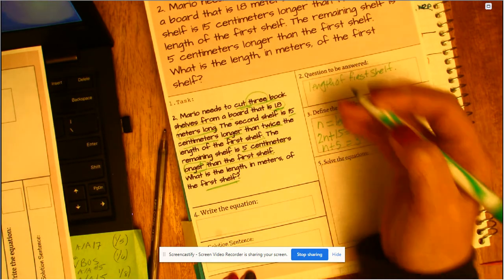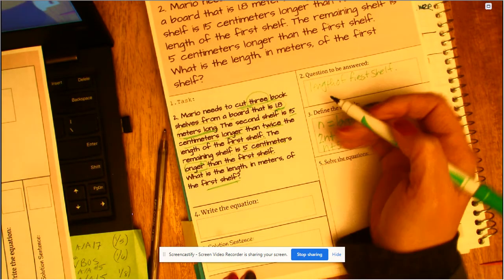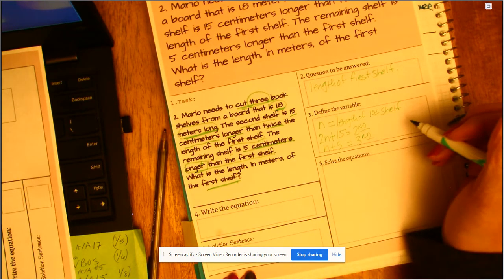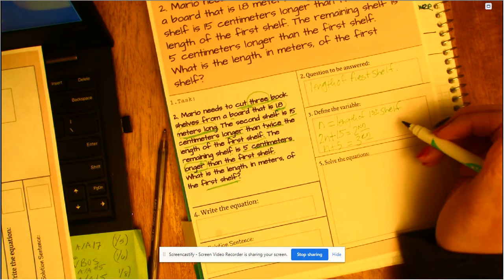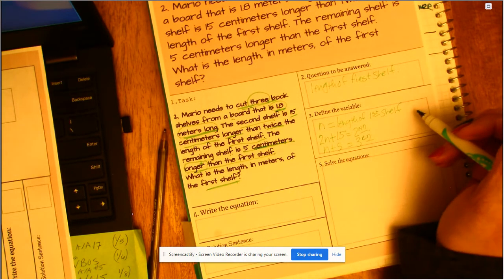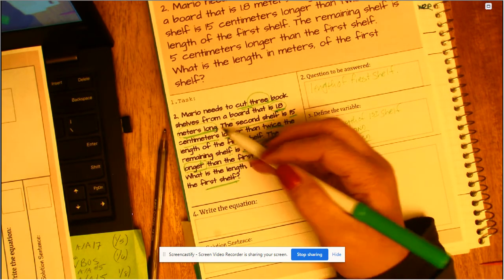Here's something else I noticed though. One of the things up here is 1.8 meters long, and these are talking about centimeters. Those aren't the same units of measurement. There's 100 pennies in $1, which means that the relationship between centimeters and meters is 100.